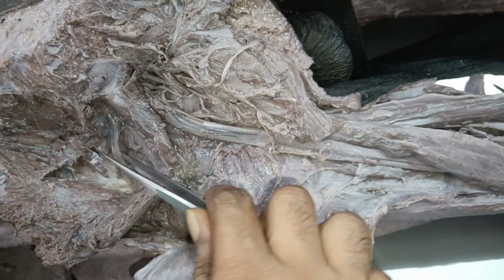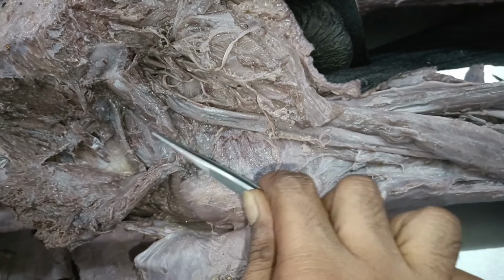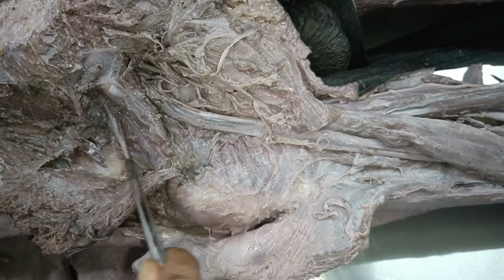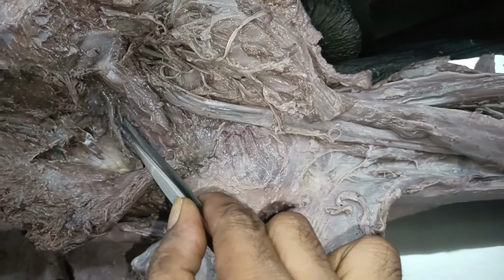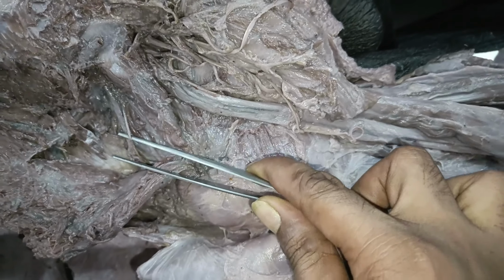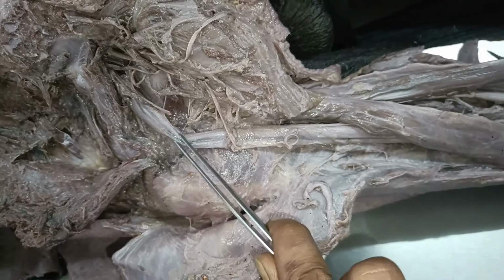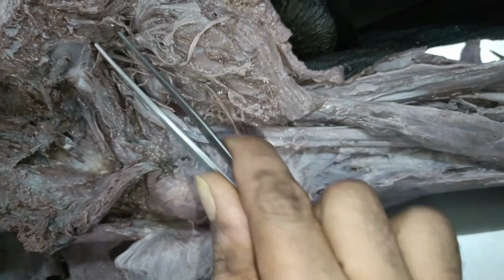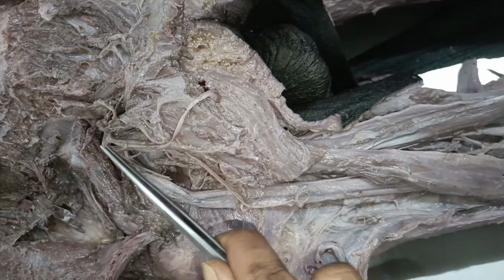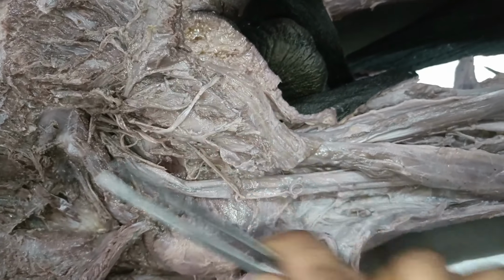The structures passing above it are the superior gluteal blood vessels and the superior gluteal nerve. Then along the inferior border, we have this large nerve coming out. This is the sciatic nerve. We have the inferior gluteal nerve, and all these branches are given to supply the gluteus maximus.